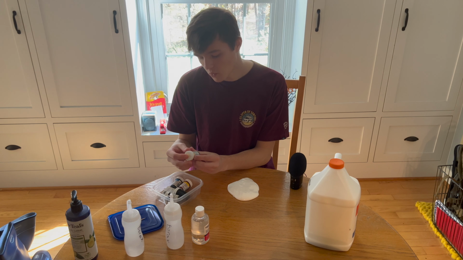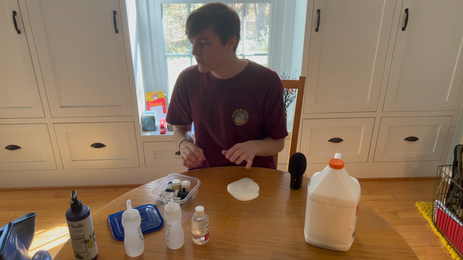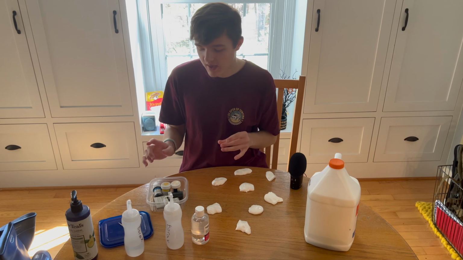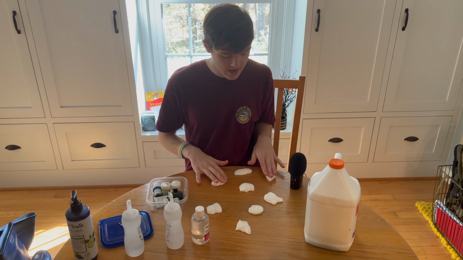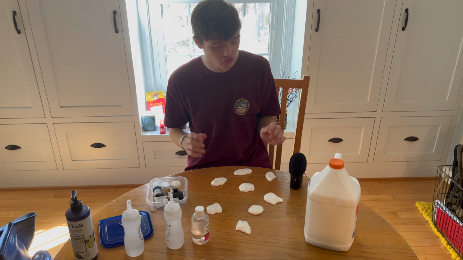So what color should we do? We should probably divide this up so we can make the Learn STEM logo. Now that we have divided up, we need to be extra careful to not add too much, because now even the tiniest bit will make this small amount of slime extremely colored.